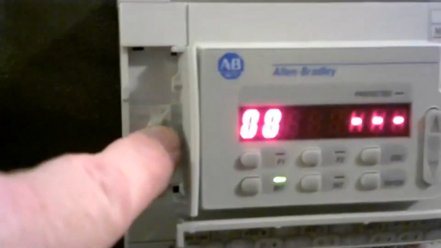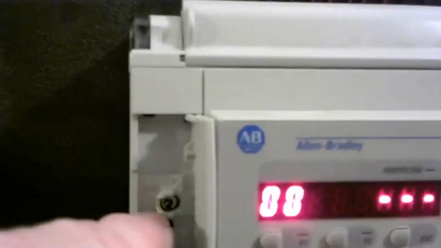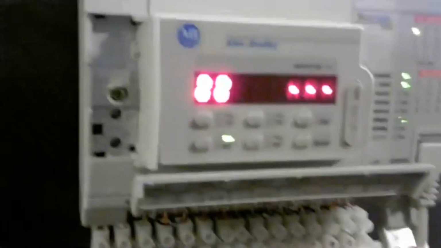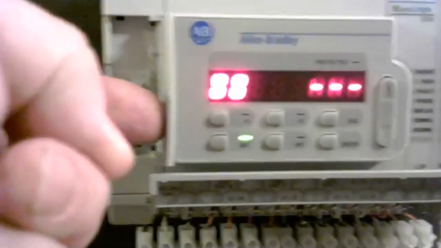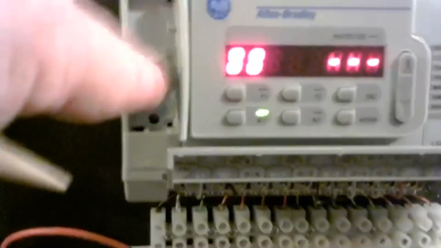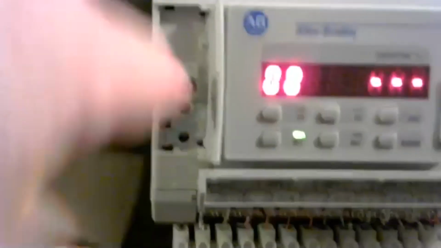Now, if I go all the way to the left, it's in what they call hard run. Center position is remote. When you're in remote, you're able to change the modes from the laptop. You can switch from run to program from the laptop if you leave this switch in remote. If you put the switch all the way to the right in program, it's called hard program, and you cannot get it out of program from the laptop. So I'm going to leave it in remote in the middle position. This functions just like a key switch.